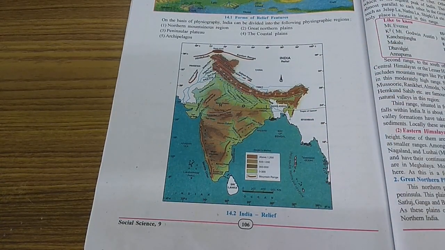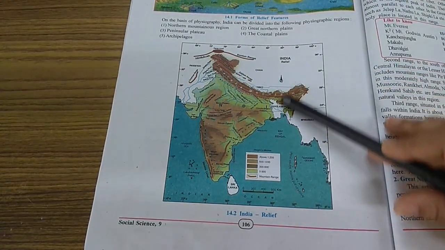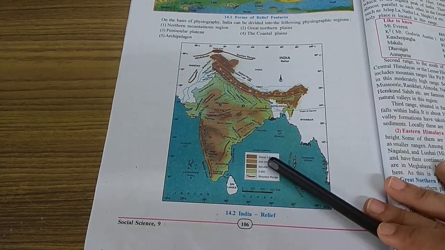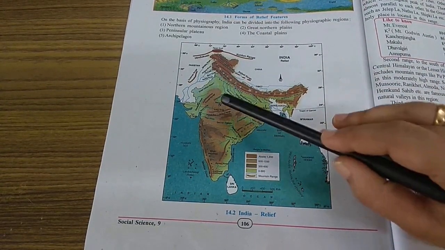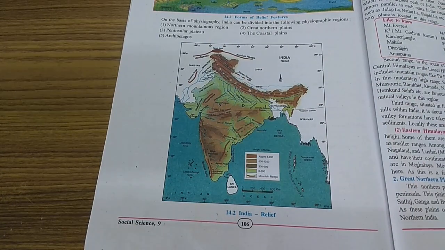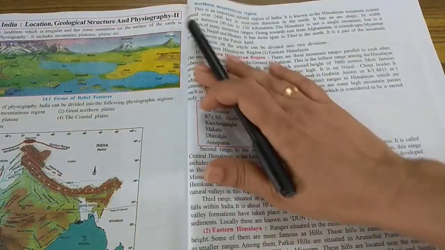We have seen in the last chapter who our neighbors are, which are our neighboring countries. Okay, so please be with me now. After having a look at the map, I want you to be with me. Look at these different colors. I'll be explaining it to you. Now, come to the next page, students.